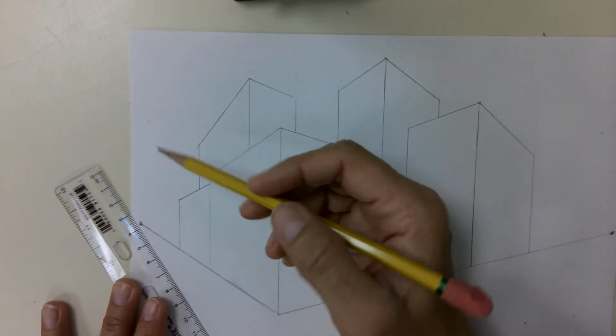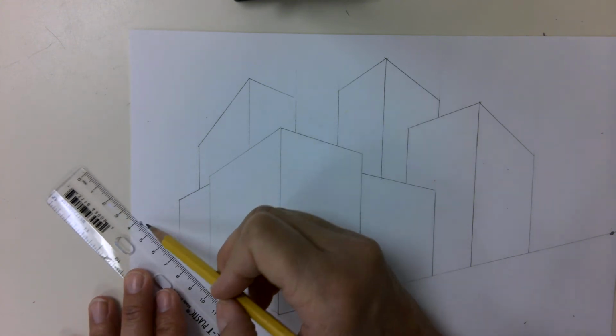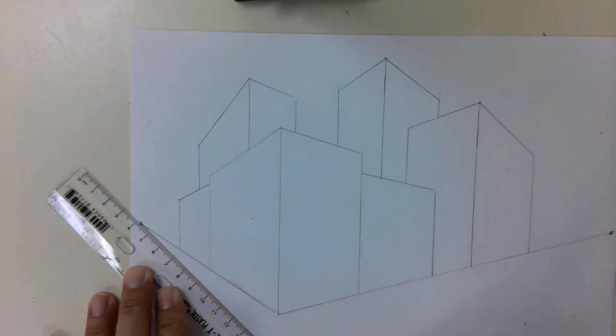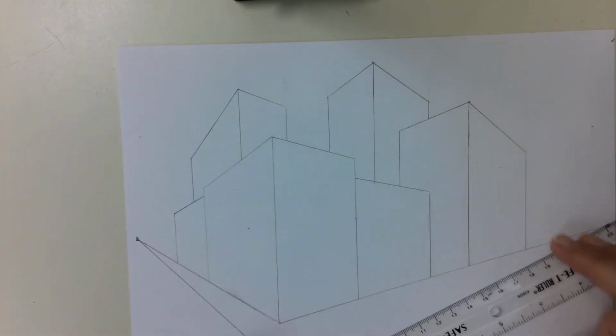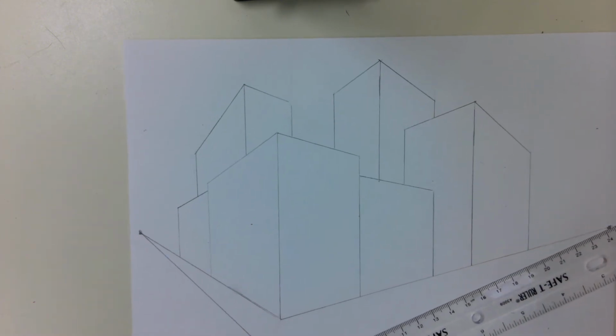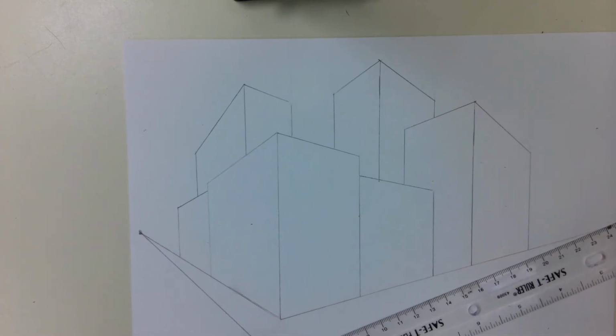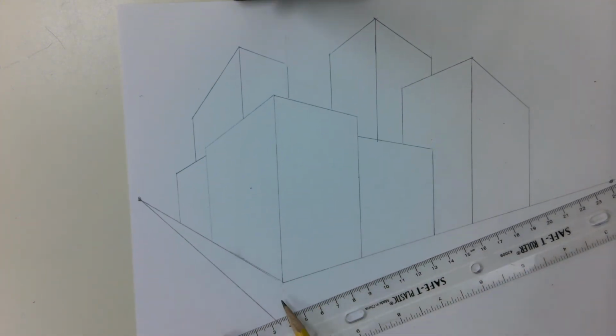I can continue on, make my street. Actually, I can make my sidewalk first. Now this is where it's going to be a little tricky for the sidewalk. First I'm going to connect this here. When I'm doing my sidewalks in my street, sorry, I had this too far down.